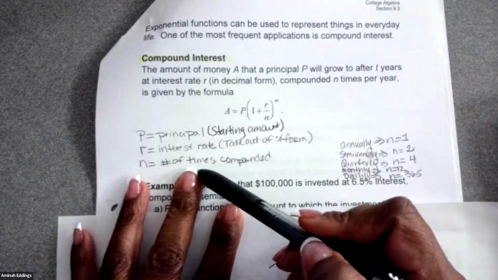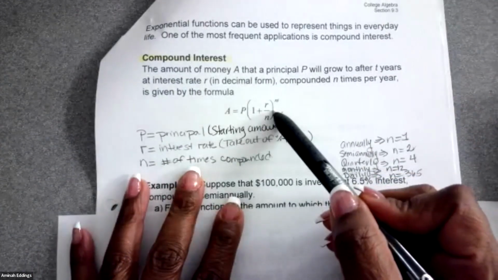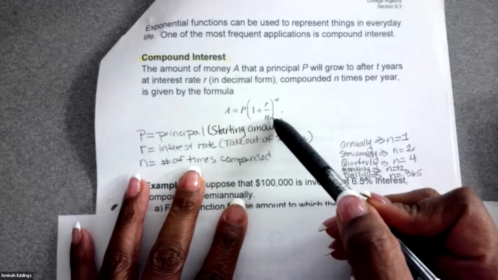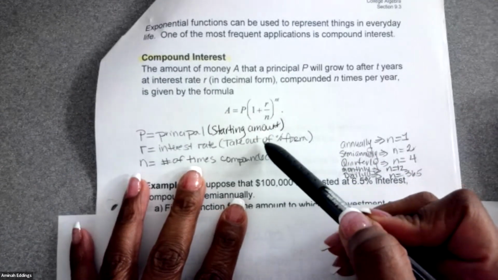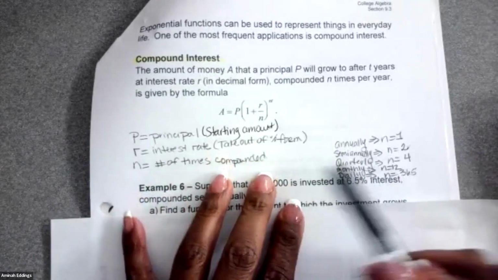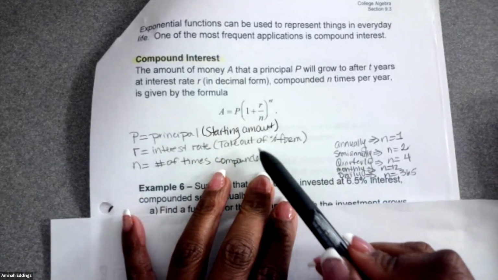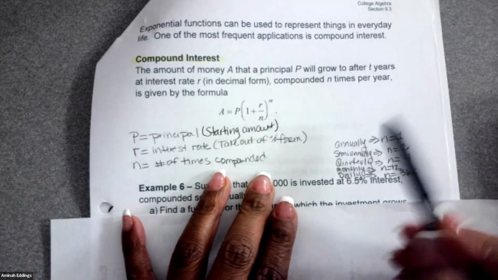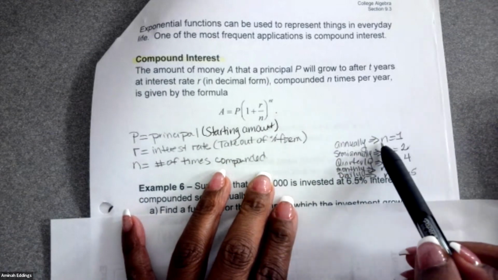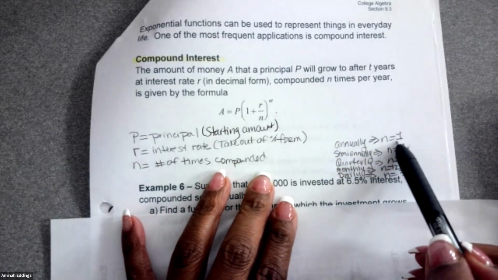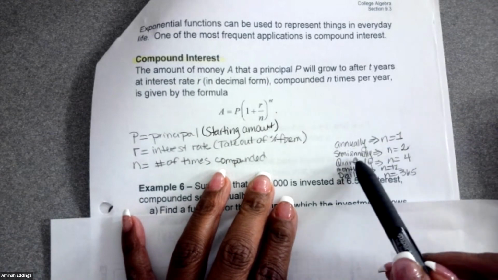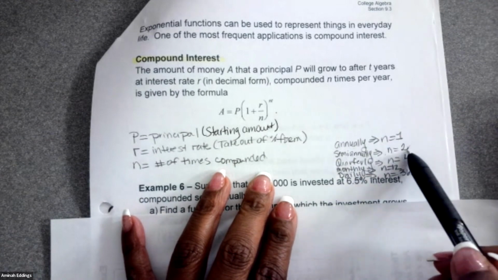And then N is going to represent, that's the N here, the number of times it's going to be compounded. And you'll see that in just a moment. If in the problem it says it's being compounded annually, this is how much it's going to be compounded, the number of times compounded in a year. So if we're saying annually, then that means your N is going to represent 1. If it's saying it's being compounded semi-annually, then your N will equal 2.